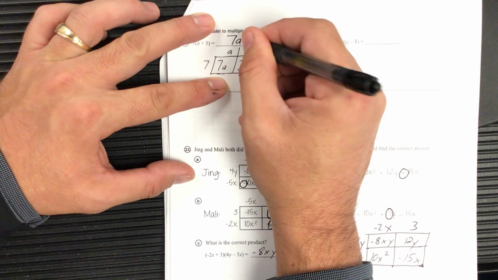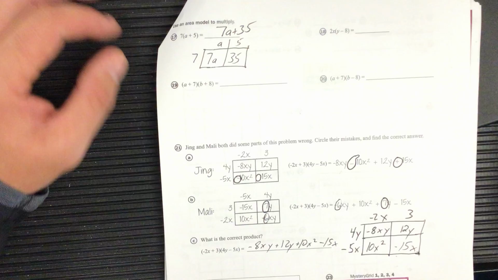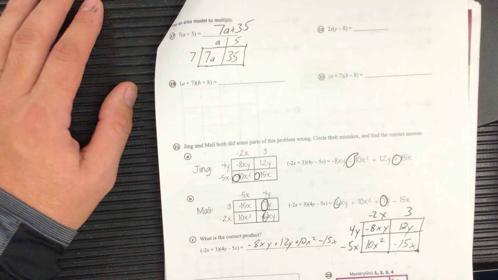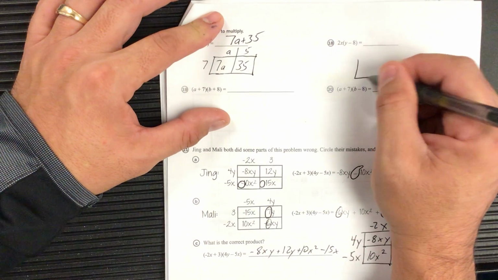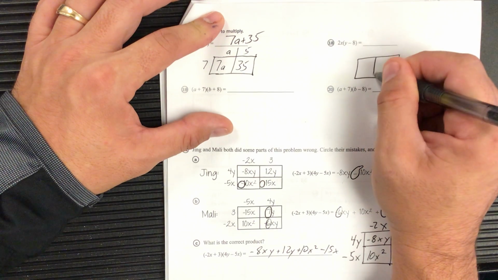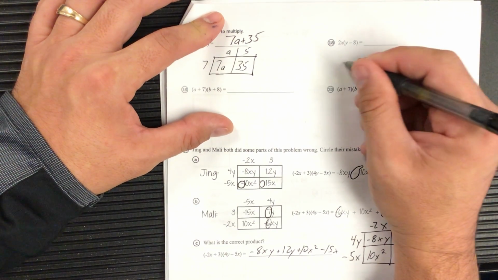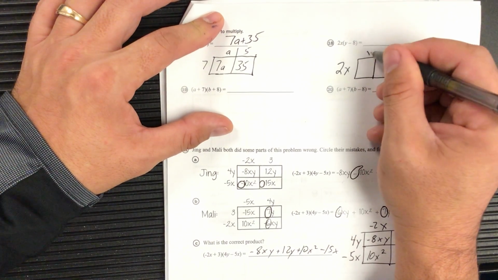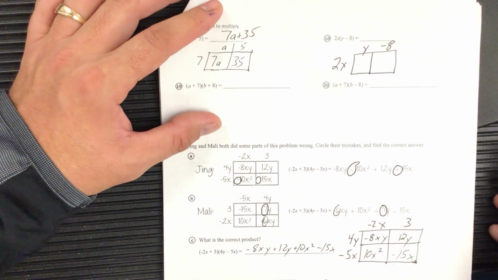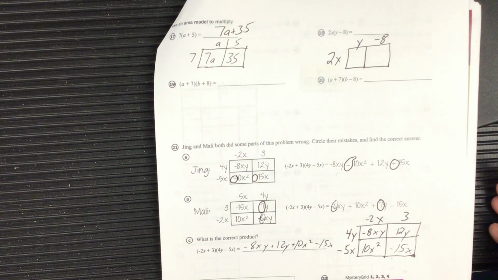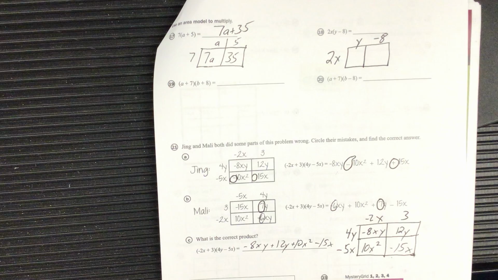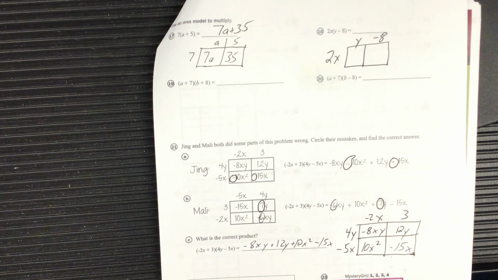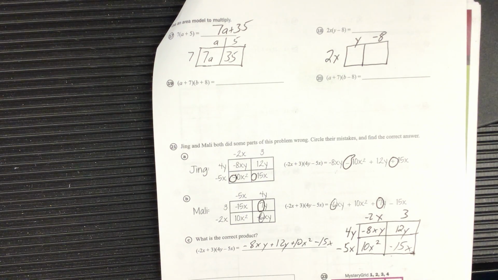So my answer is 7A plus 35. Same thing for 18. You have a 2x, a y, and a minus 8. Same steps. Okay, I'll give you a few minutes to finish that one up.